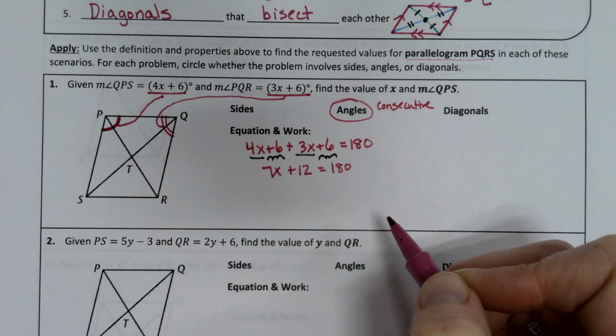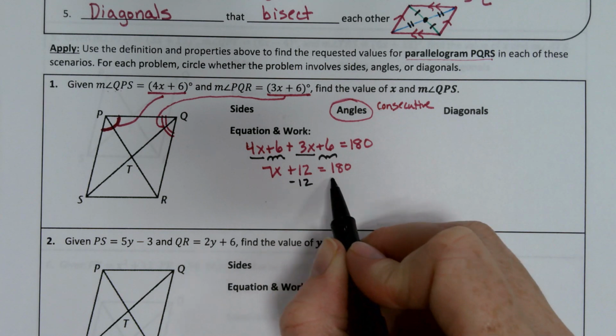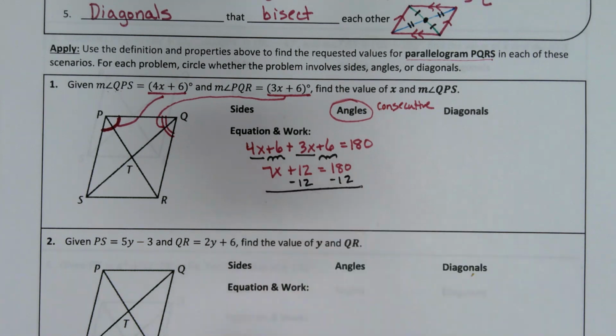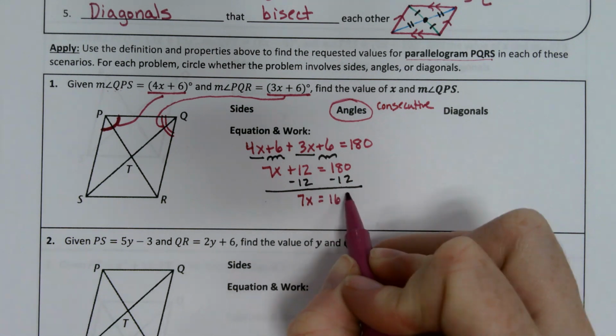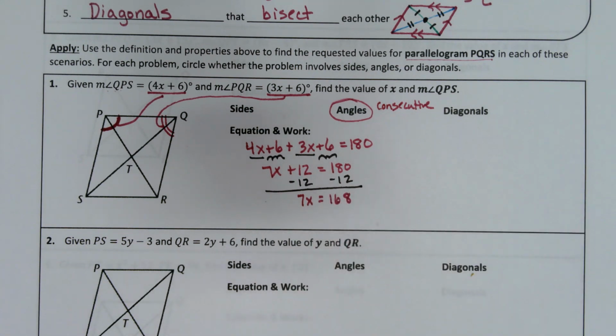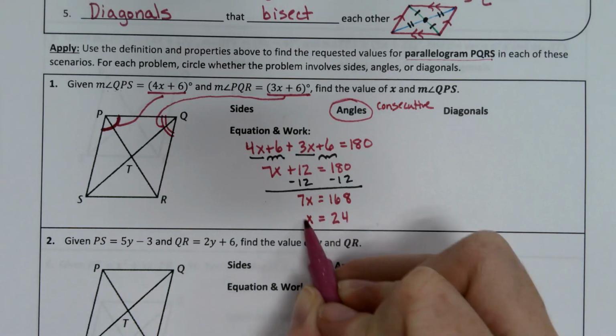Now we're in solving mode. So I'm going to take that positive 12 and subtract it from both sides to get the 7x isolated on the left equal to 168 on the right. And then finish it out by dividing both sides by 7, and x will turn out to be 24.